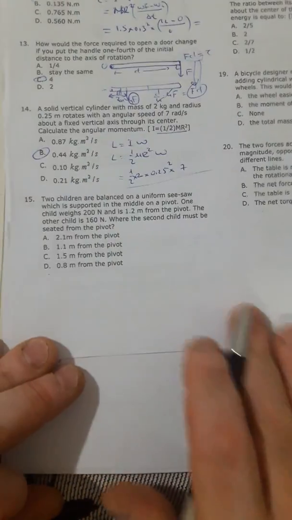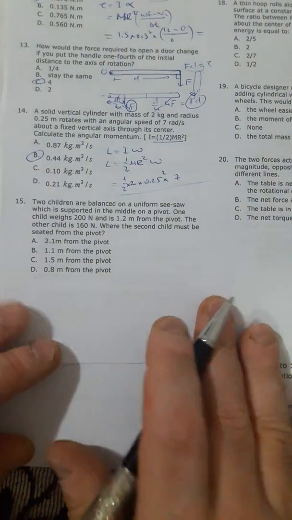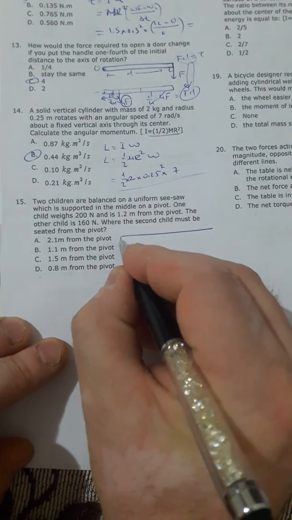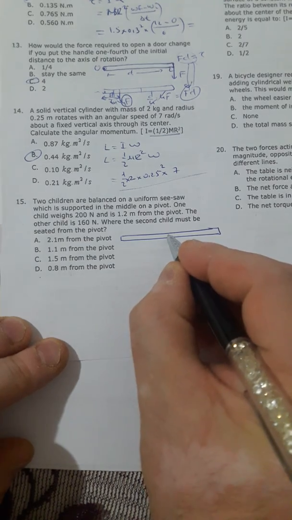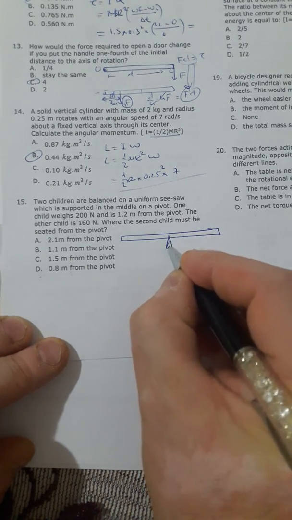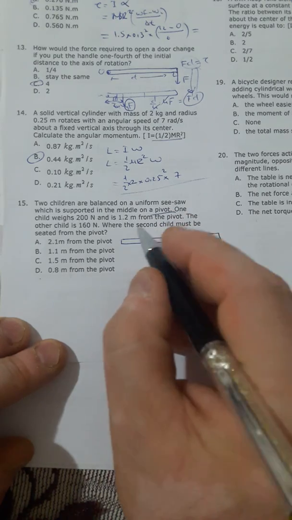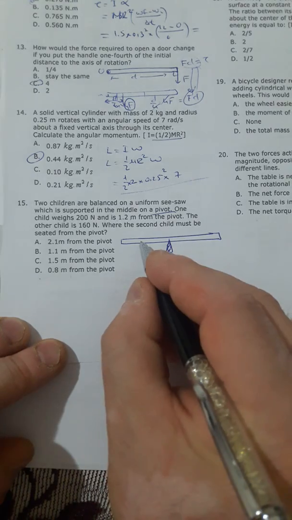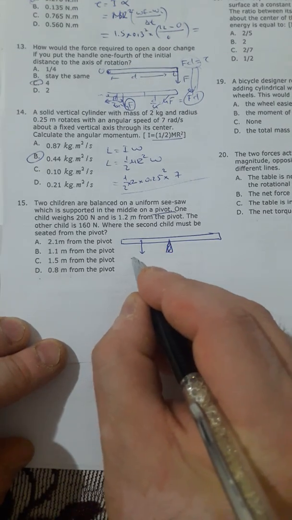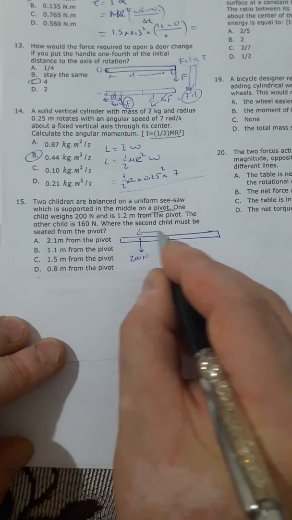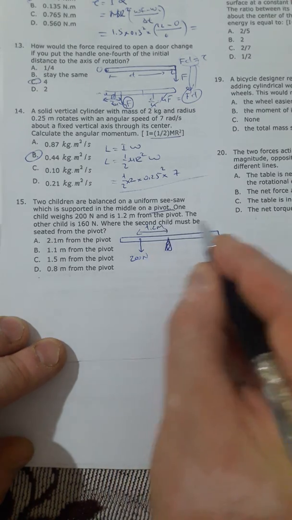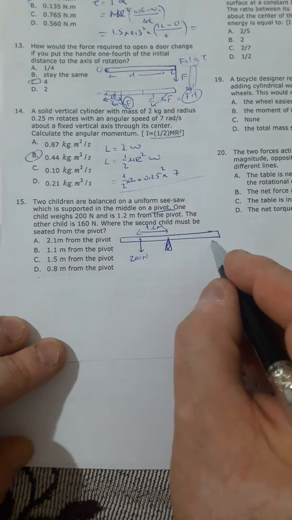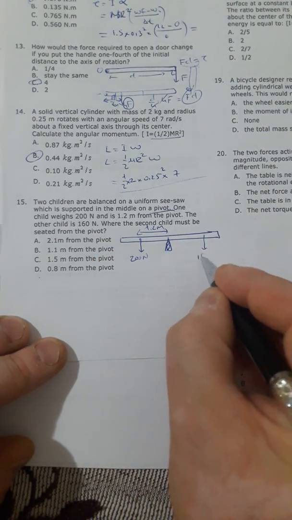Two children are balanced on a uniform seesaw which is supported in the middle by a pivot. So there's a seesaw, let me draw it, and two children. In the middle, somewhere here, is the pivot point. One child is 200 Newton and 1.2 meter from the pivot. So locate one child somewhere here: 200 Newton, and the distance from this child to the pivot point is 1.2 meter. The second child is 160 Newton. Where must the second child be seated? Of course, on the right side, somewhere here, 160 Newton.